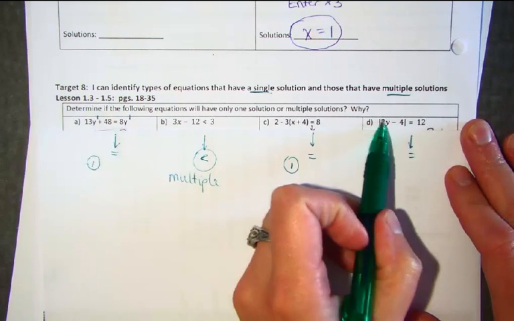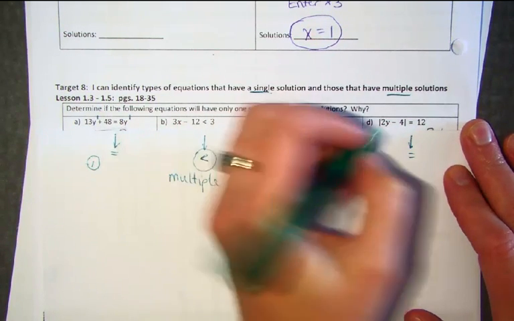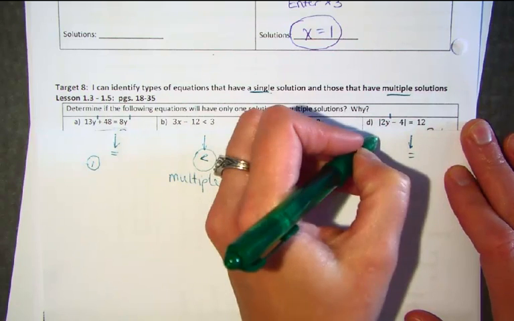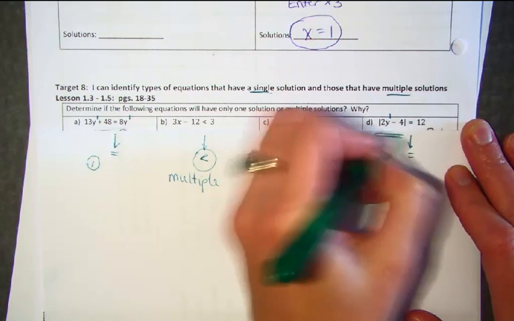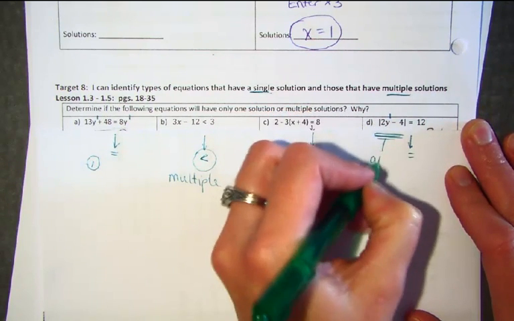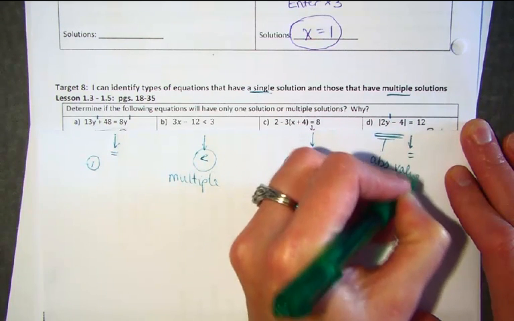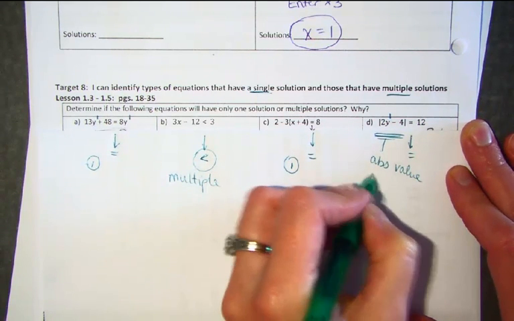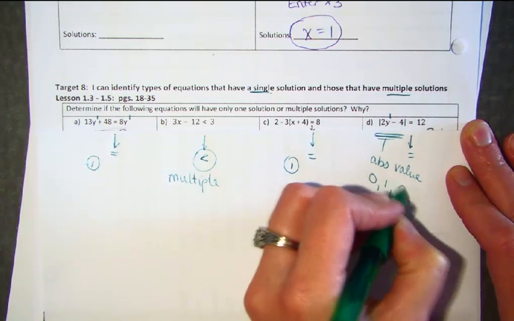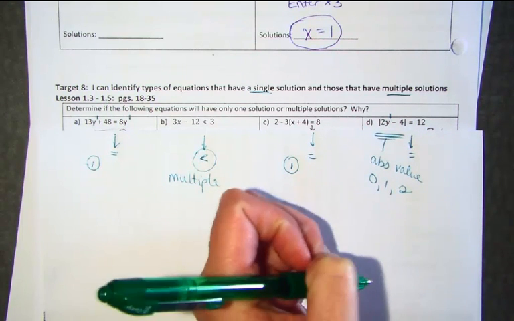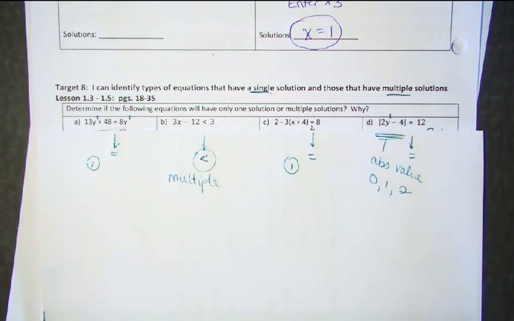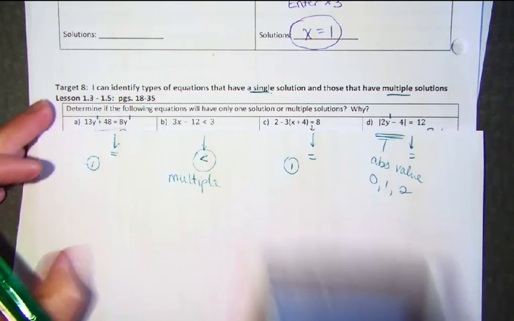Now here's where it gets kind of tricky, because there's only one exponent here on the y, an exponent of 1, but because this is absolute value, it can have 0, 1, or 2 solutions. So we need to figure out how we can tell. There are quick ways to tell this on the calculator.